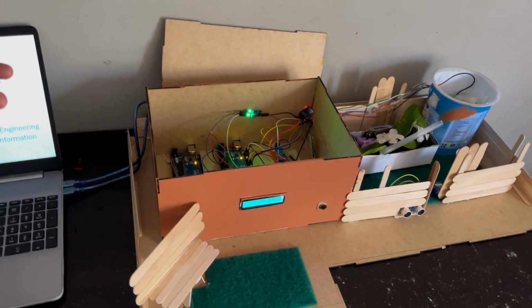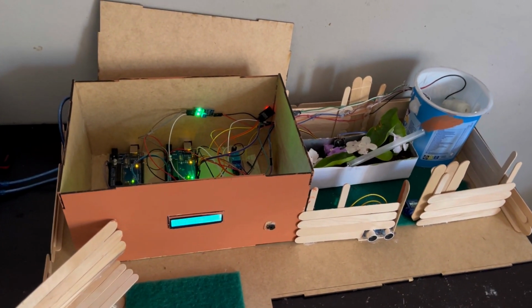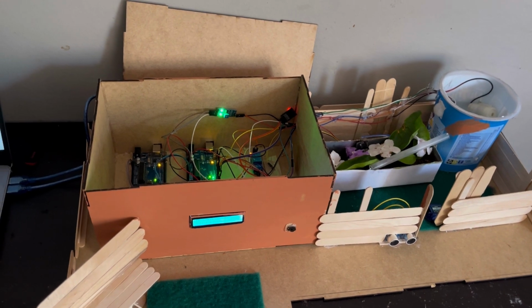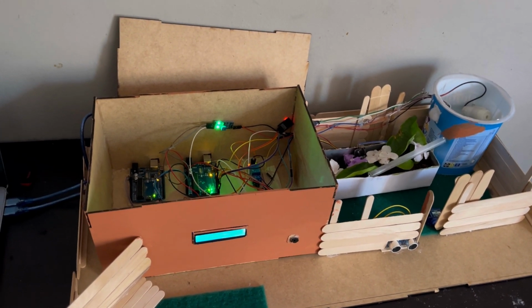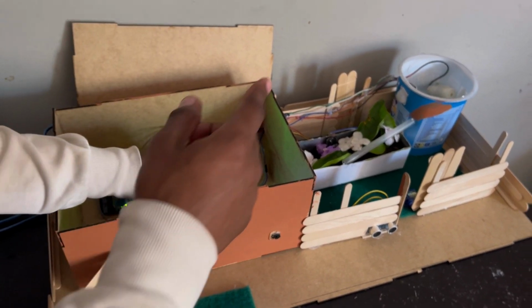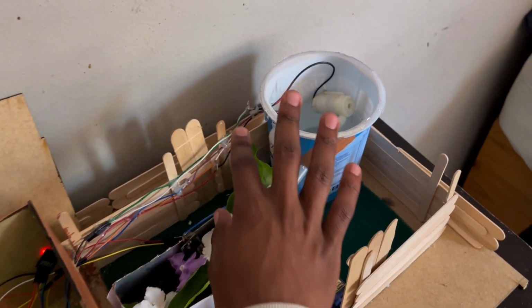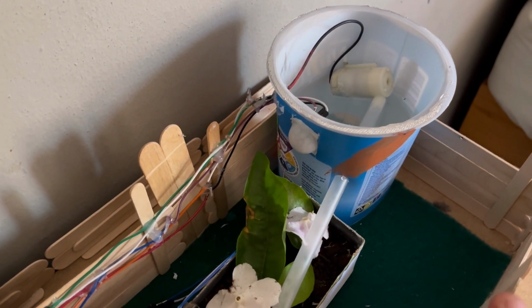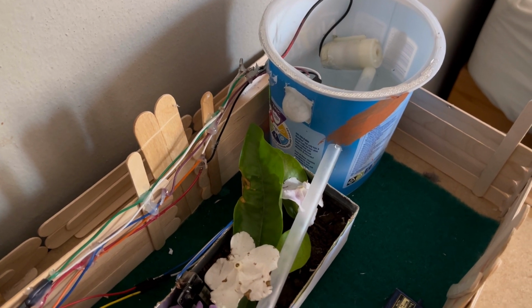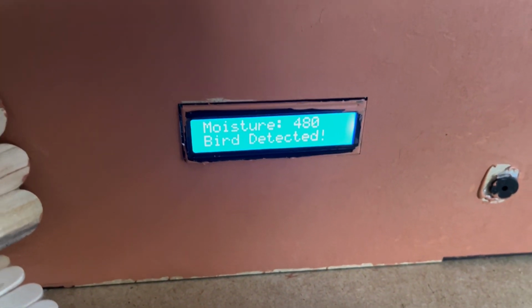Let's look at the operation of my project. I just powered it just now. We're going to start with the most sensitive sensor, which is the PIR. When it detects, as you can hear, it detects the birds. So here it is written bird detected on my LCD.